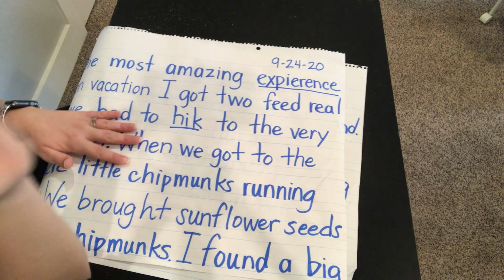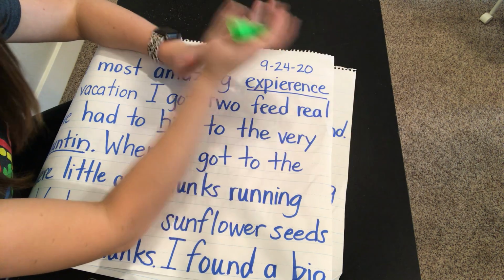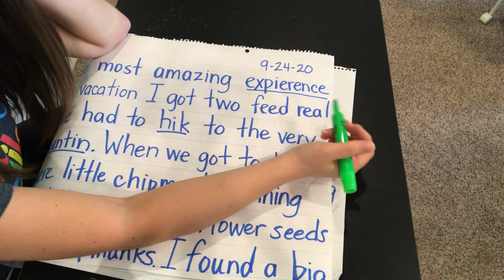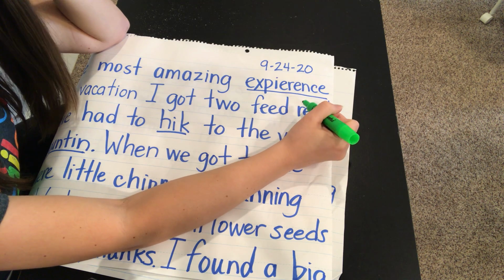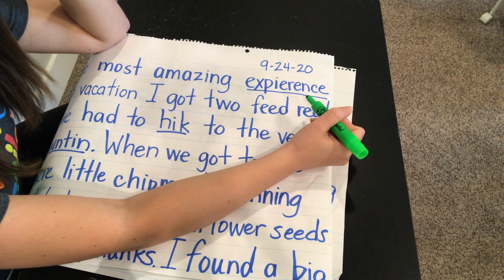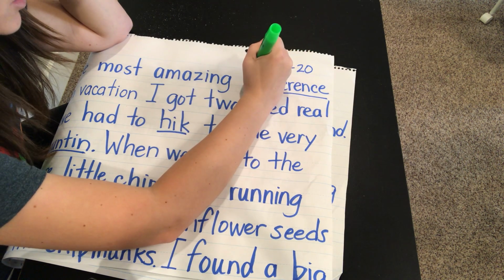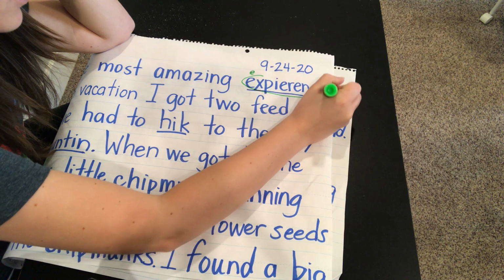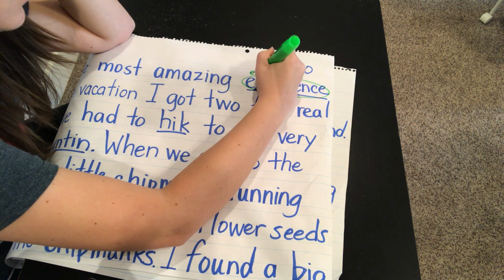And I could either ask an adult now or Miss Clark, or I could look in my writer's notebook to see if it's in there. I've already looked in my writer's notebook and the word experience is not there. So I'm going to ask an adult. So after I ask the adult, I'm going to write the correct spelling. So you can circle a word if it's not spelled correctly and then write the correct spelling above it.